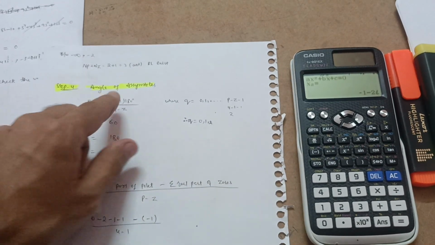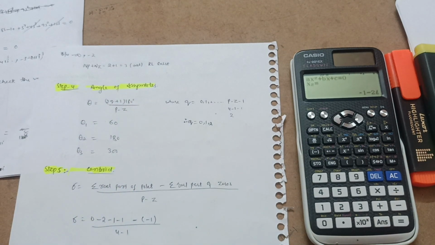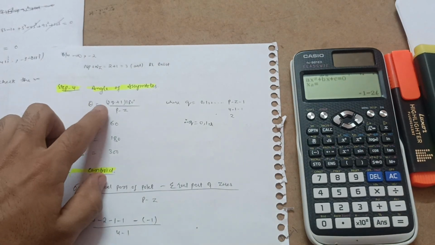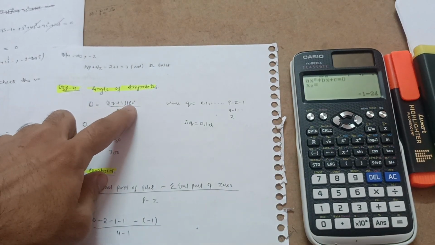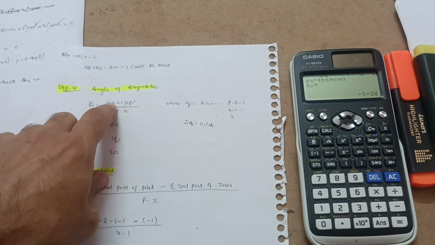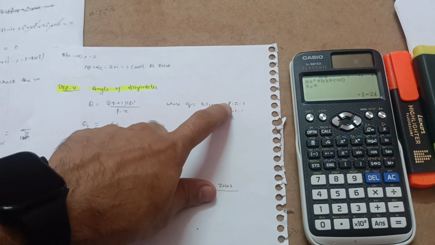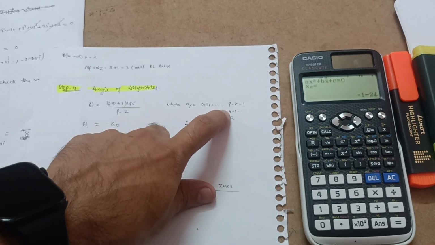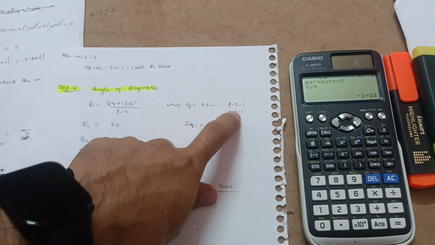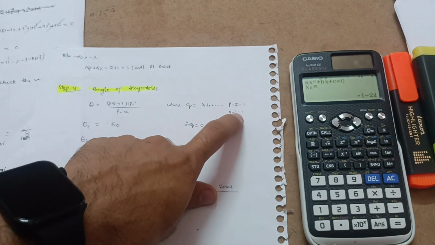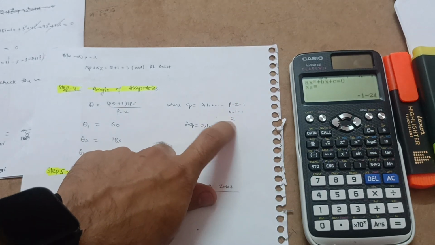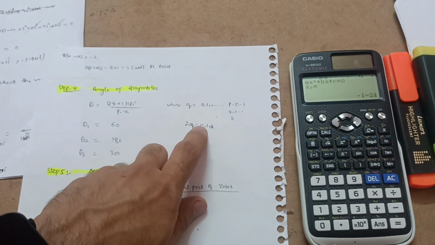Next is step 4, the angle of asymptotes. Wherever these branches meet, the angle at which these branches start is called the angle of asymptotes. The formula is theta equals (2q plus 1) times 180 divided by (p minus z), where the q value starts from 0, 1, 2 and ends at p minus z minus 1, that is, pole count and zero count. Poles are 4 in this problem and zeros are 1, so 4 minus 1 minus 1 is 2. So q will go up to 2, that is, q is equal to 0, 1, 2.